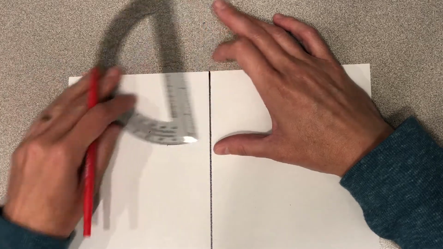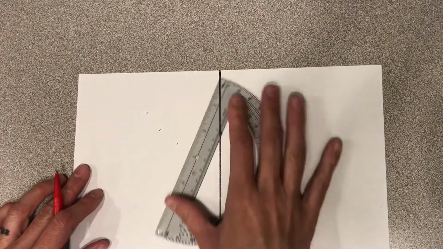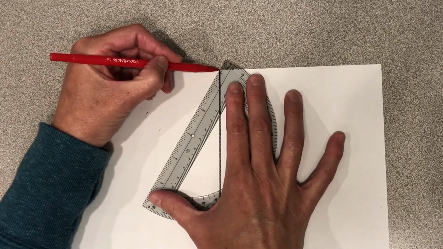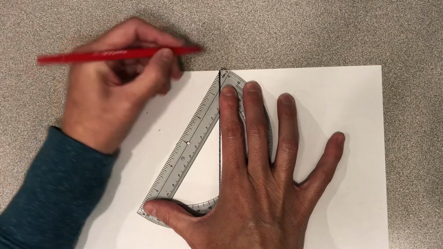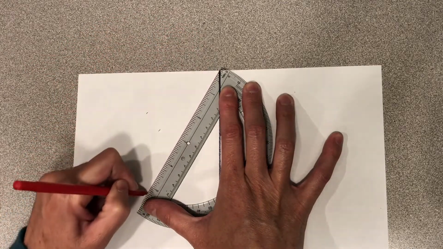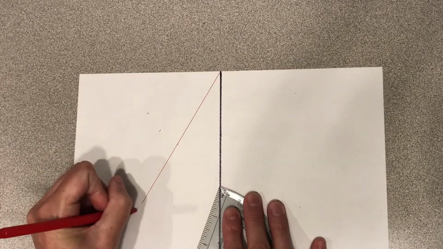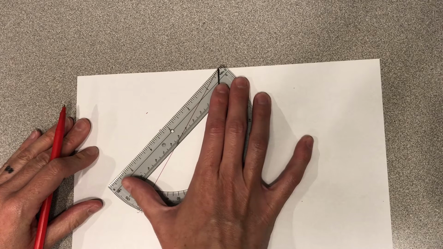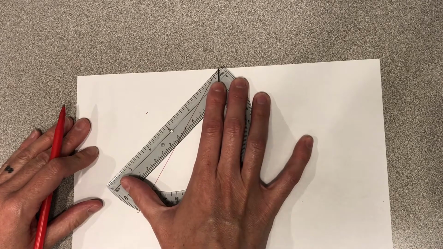Okay, then I'm going to take this away and draw those lines. Now remember I measured from this point right here. So I'm going to draw out these lines. There's my 30 degrees. That was my 30 degrees. And now I'm going to do my 45, lining it up there.